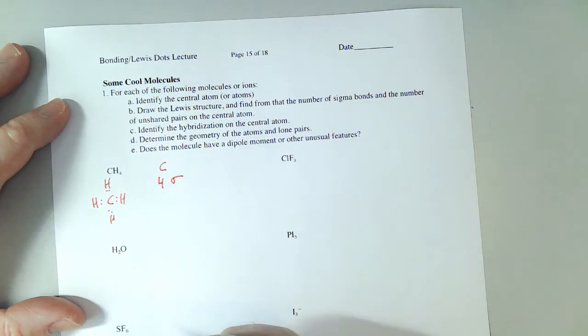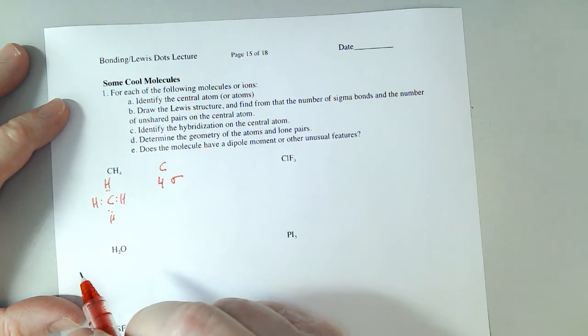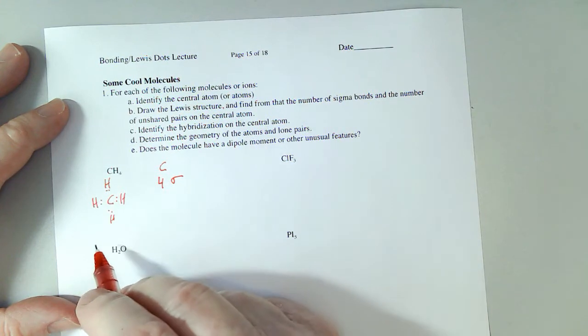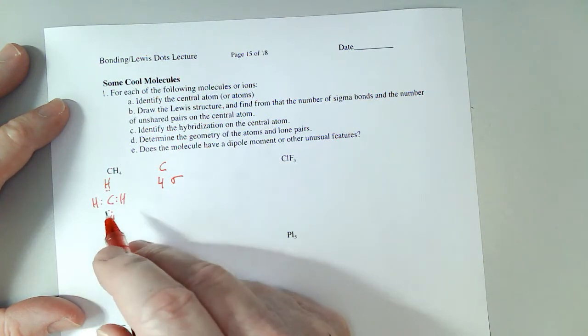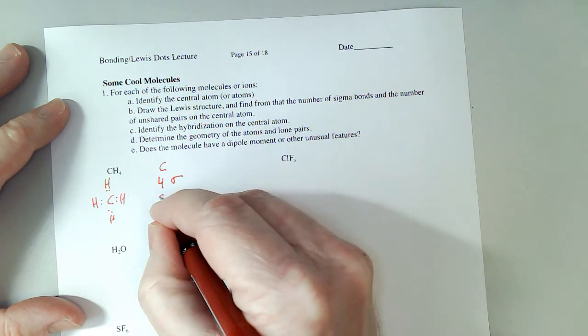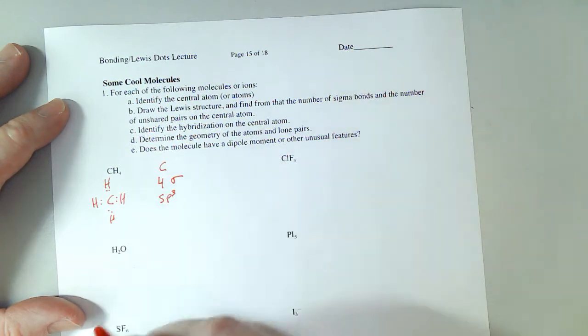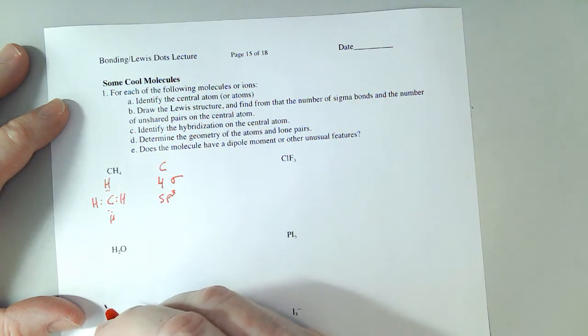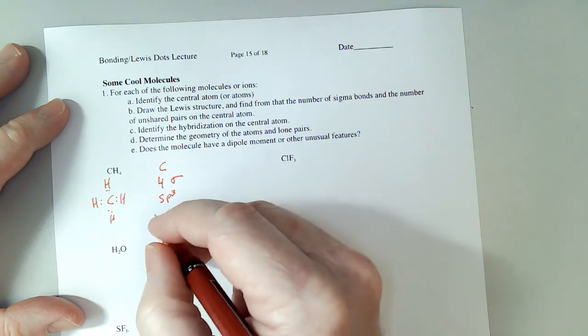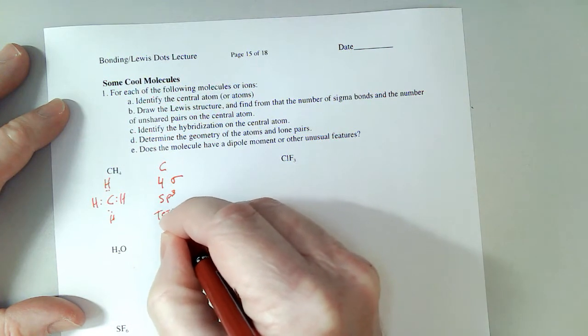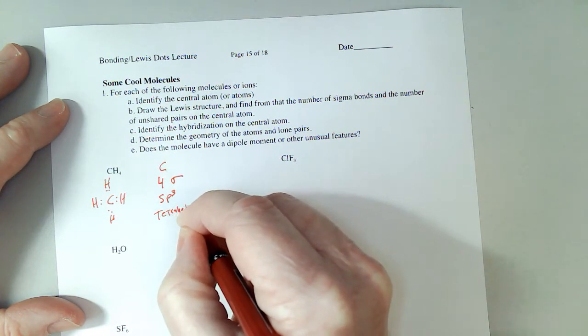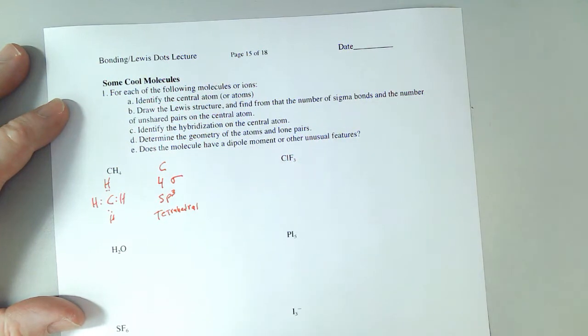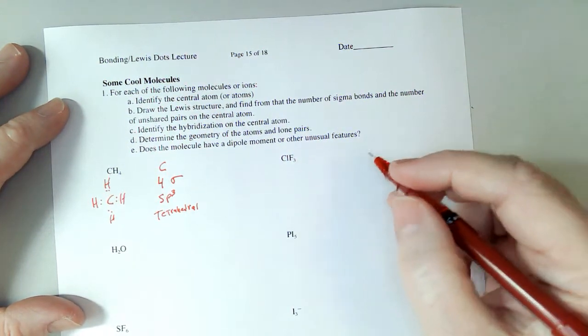Remember, sigma bonds are the single bonds. Now, what's the hybridization on this central atom? Well, there are 4 things attached to it, which makes it an sp3 hybridization. Okay? The shape for something like this is going to be tetrahedral. It's a pretty straightforward molecule.